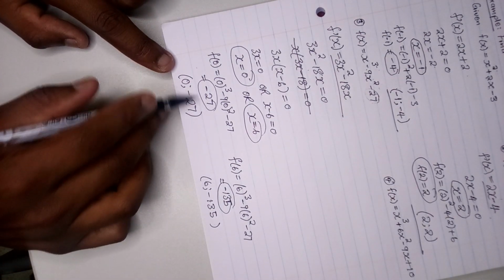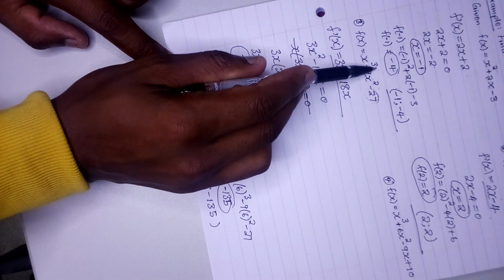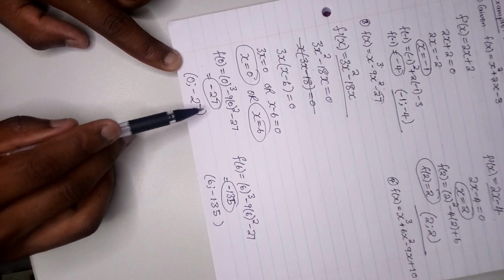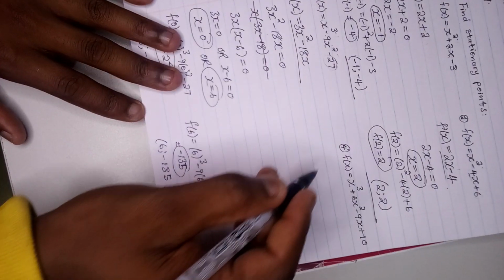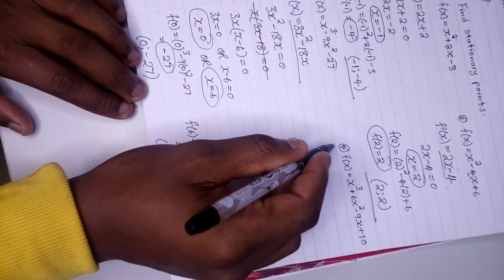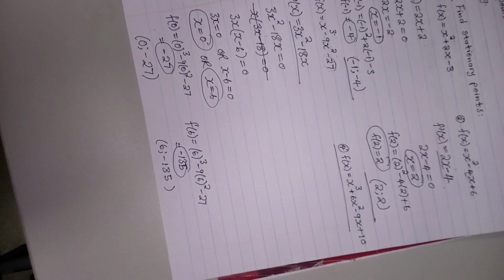This is a cubic graph because of the x to the power 3, so it's cubed. So this is a cubic graph, and it will have 2 stationary points. For number 4, you can try it yourself and see where you can place it.